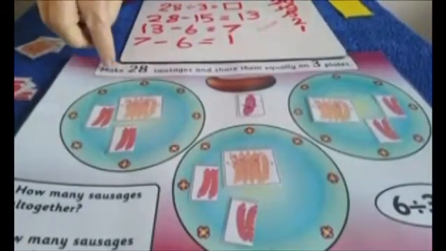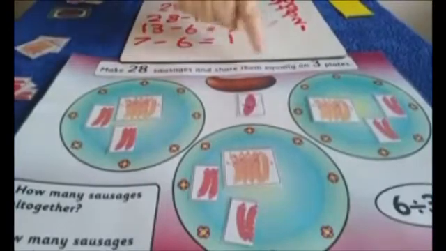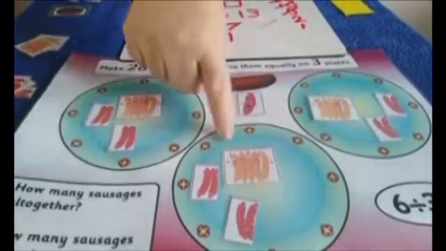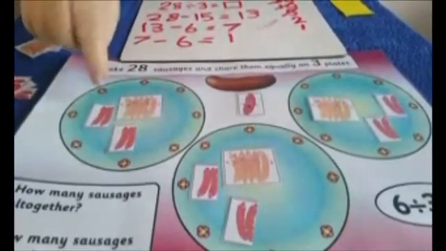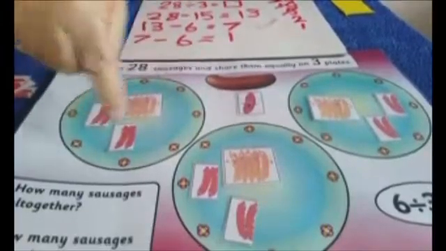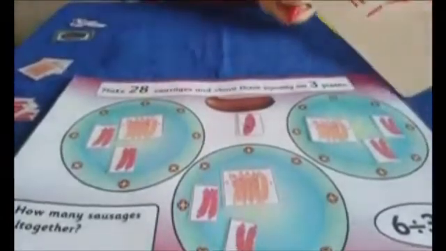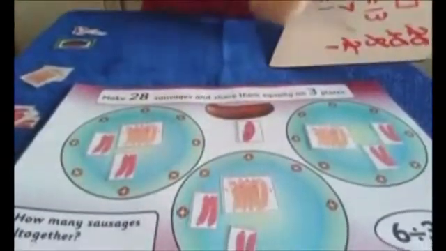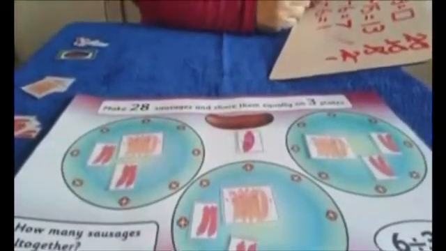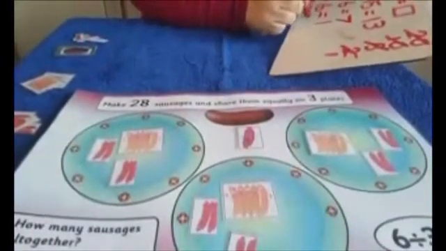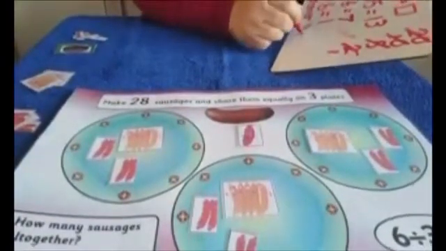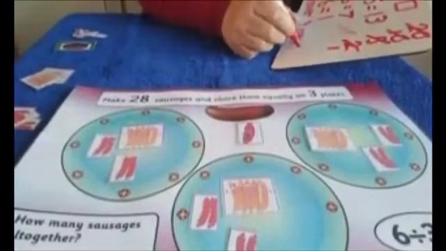So let's see. Make 28 sausages and share them equally. Every plate has to have the same amount. The answer is 9, remainder 1. So now I'm going to put the answer at the bottom. And I've used the 2s. I can't use the 1s. Answer, I'll show you now. 9, remainder 1. So we're going to answer like that. Answer 9, remainder 1.